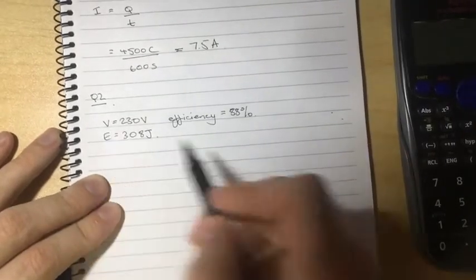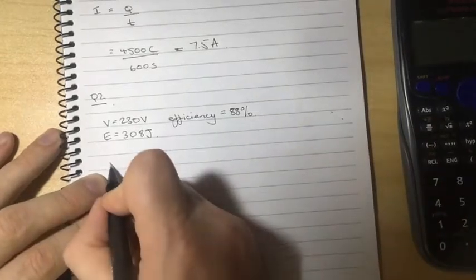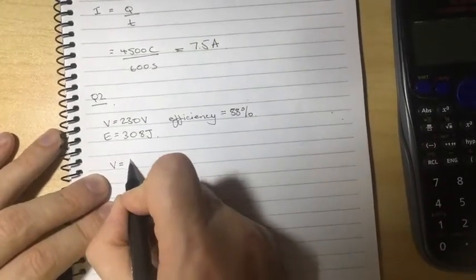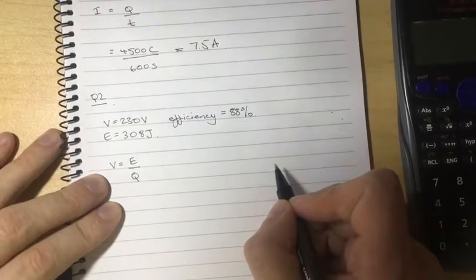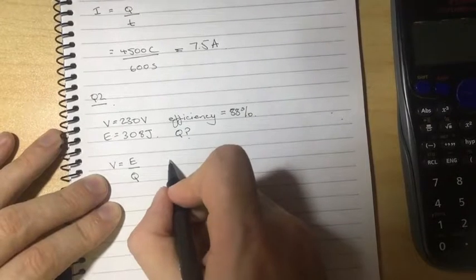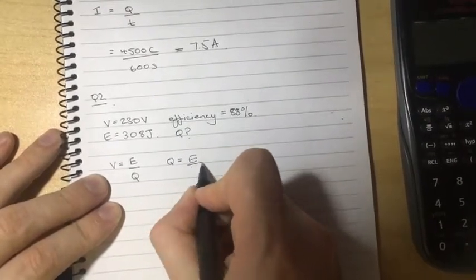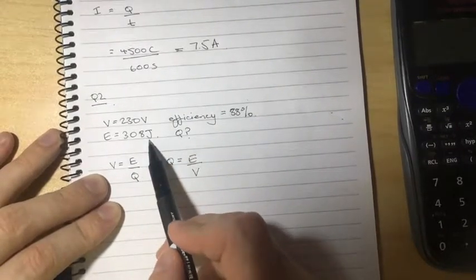And we look here, we've got E V, and we know that V is the work done per unit charge, or the energy transferred per unit charge. And it asks us to calculate, what is it we need to calculate? How much charge will pass through the kettle. So we want to know Q. So if we just rearrange that, Q equals E over V. Now we know we've got a value here for E, which is 308 joules.